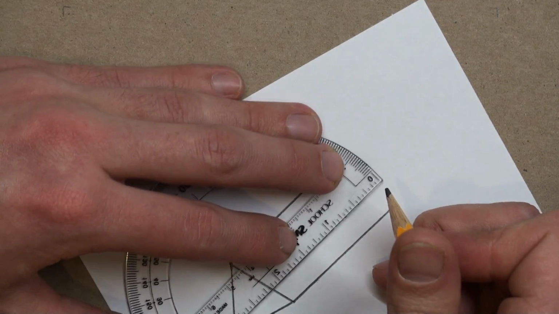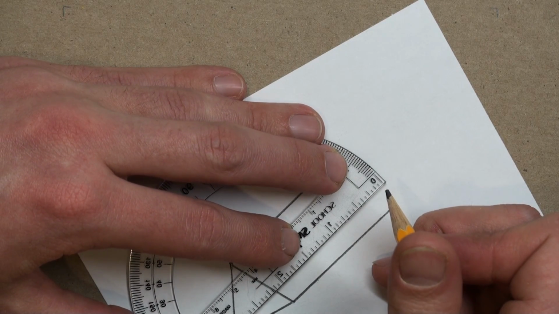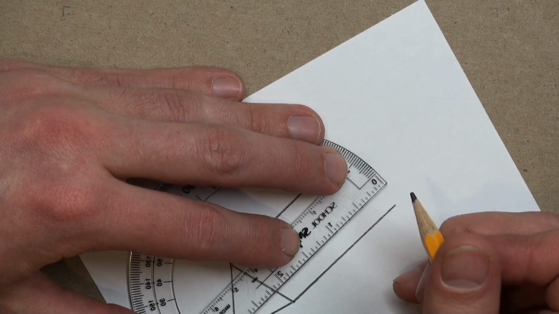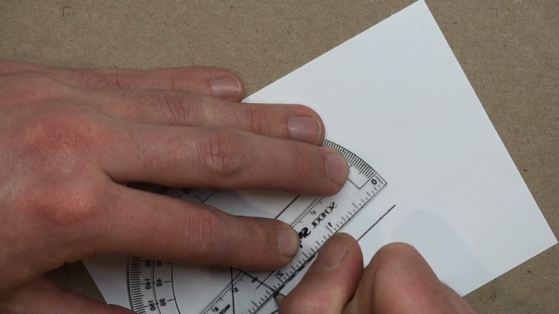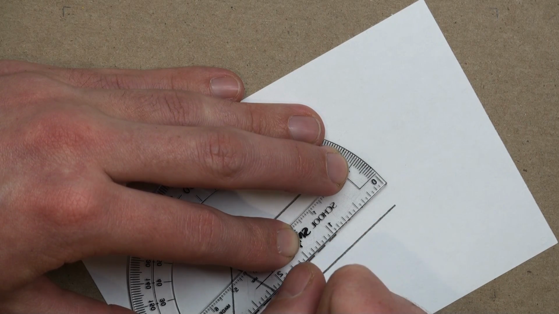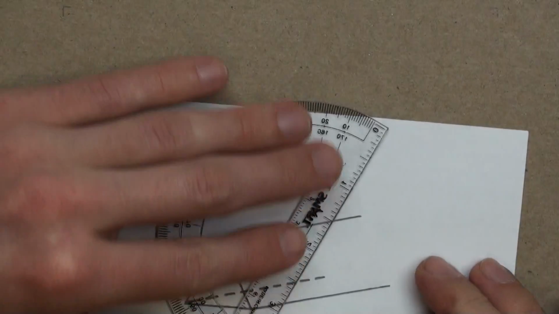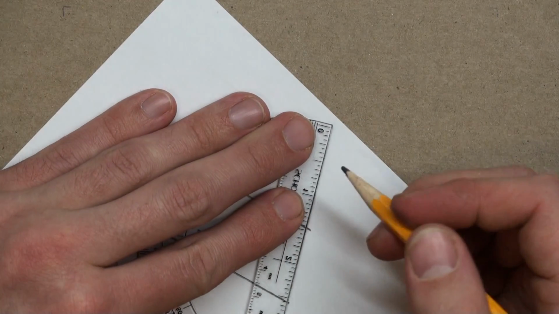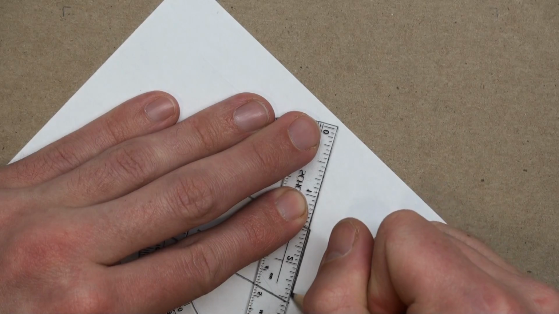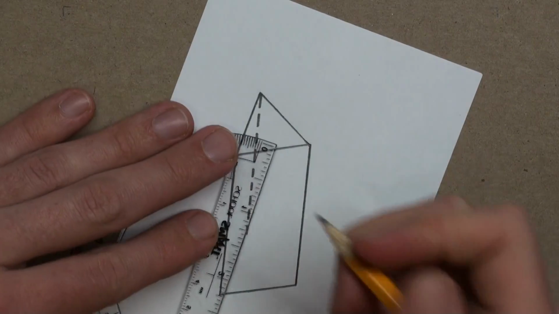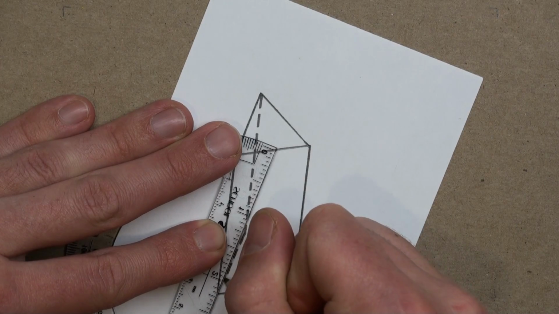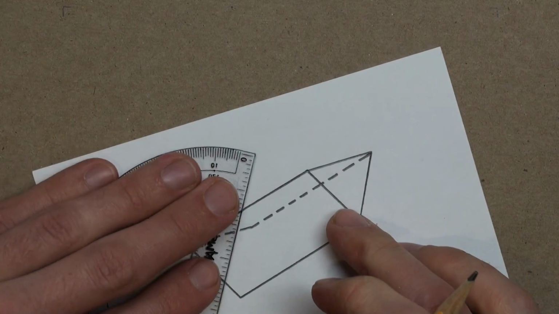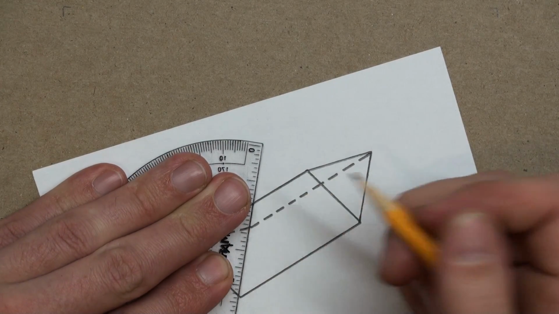And then this one, of course, is behind the prism. And now I just connect this. Has to be dashed because it's behind the prism, and this one also has to be dashed because it's behind the prism.